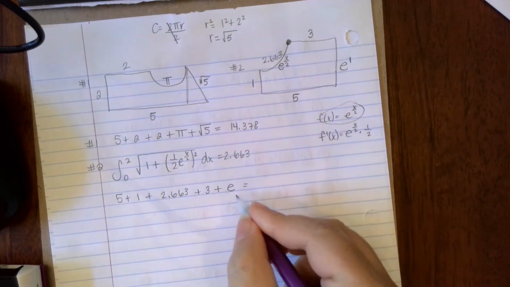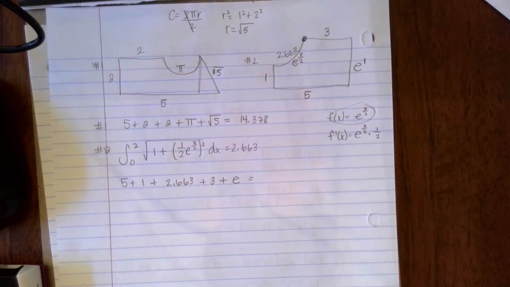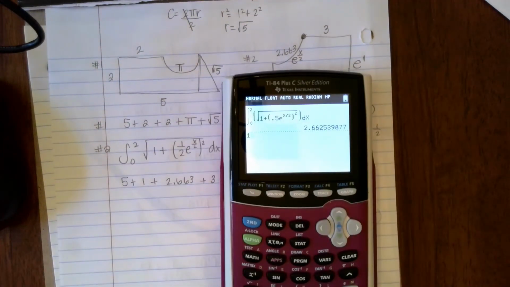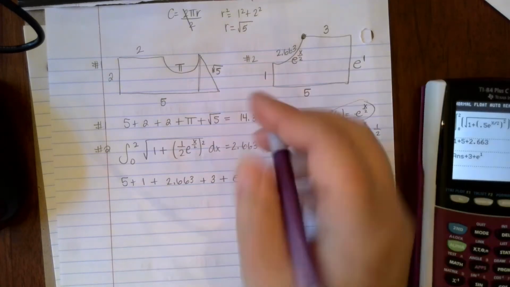Now, E is 2.7, but again, we like 3 decimals, so I'm just going to leave it E when I put it in my calculator. So I'm doing 1 plus 5 plus 2.663, plus 3 plus E to the 1, and I get 14.381.